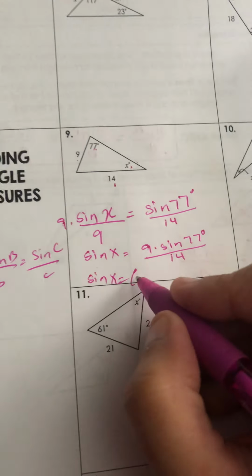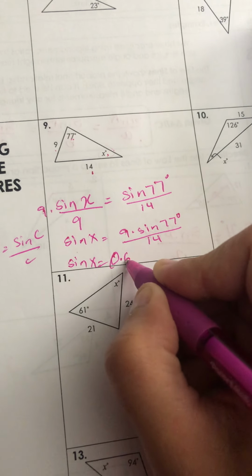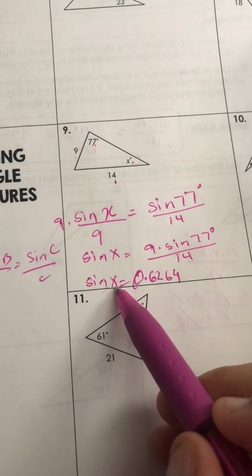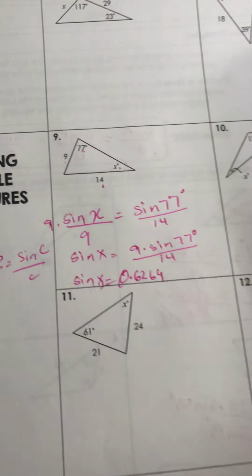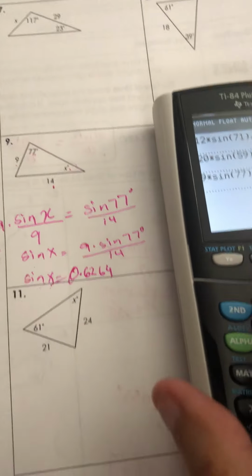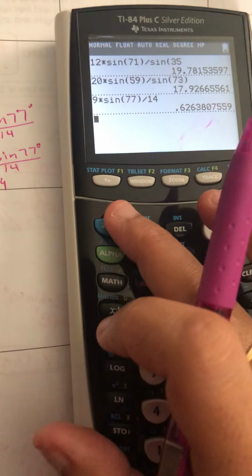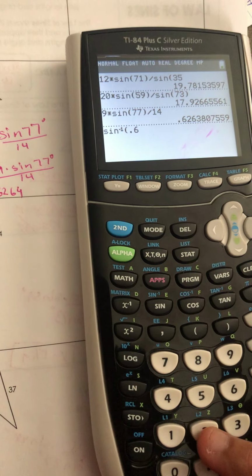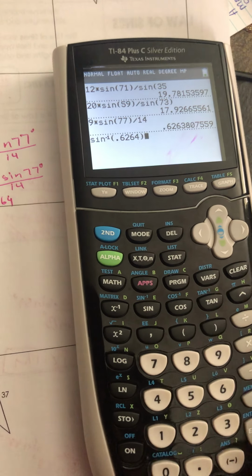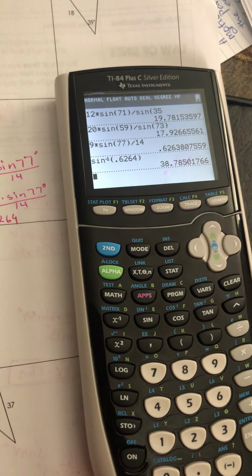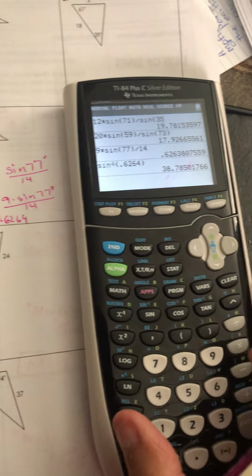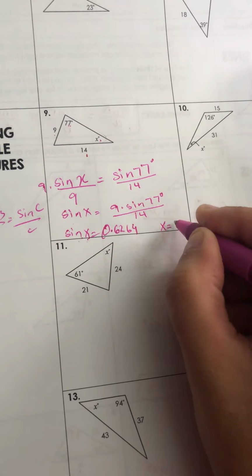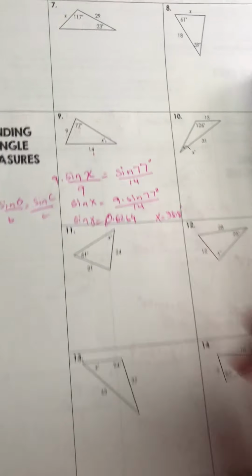0.6264. Now because we have to find an angle, always remember when we are looking for an angle, we do sine inverse, second function, sine inverse of 0.6264 close parentheses, I get 38.78 degrees. Degrees we take to 1 decimal place, so 38.8 degrees.